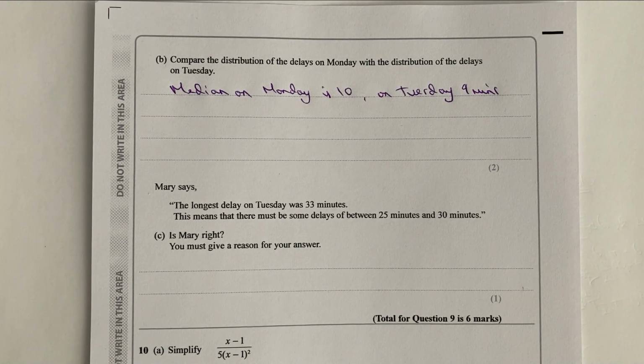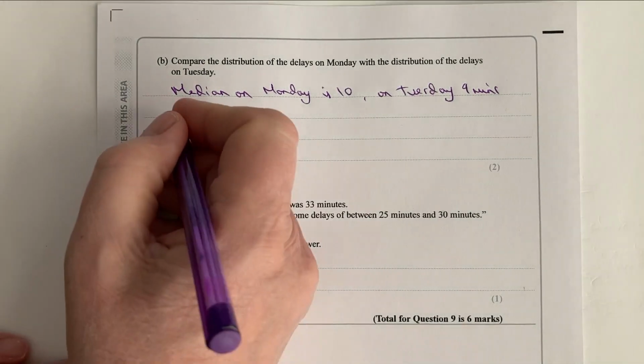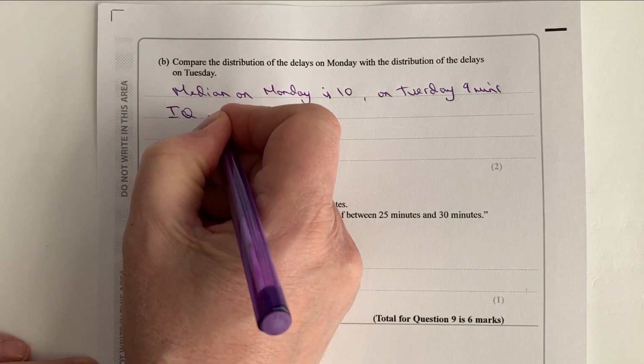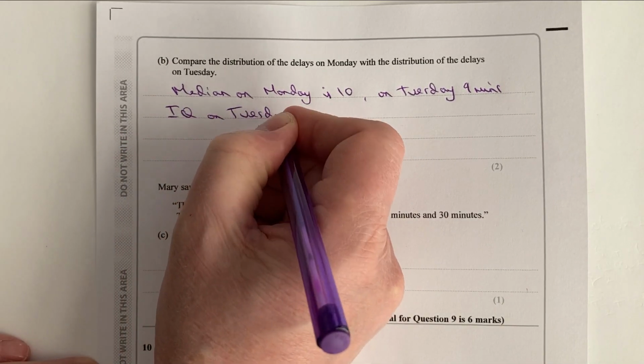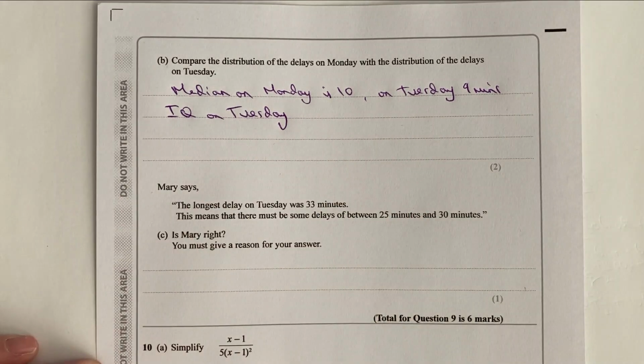Okay, second one will be the IQ range on Tuesday. IQ on Tuesday is going to be less, I think.